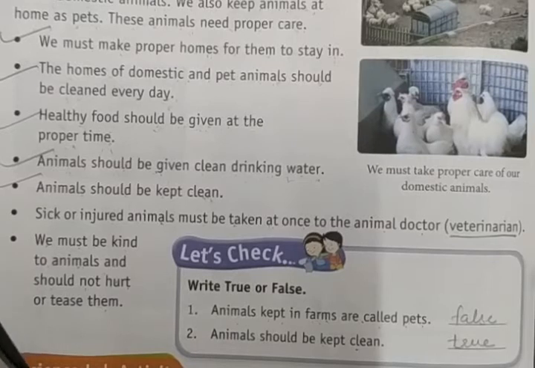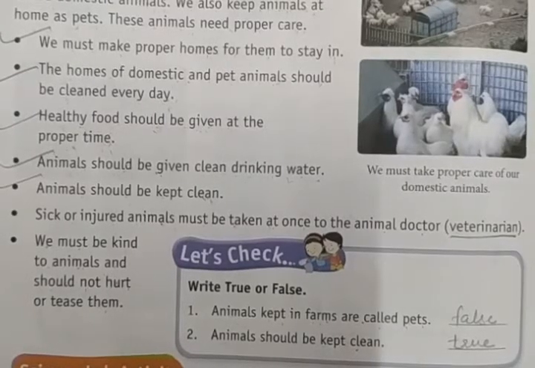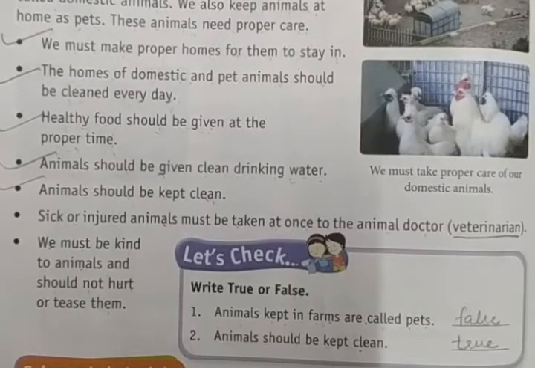Sick or injured animals must be taken to the hospital, the animal doctor, that veterinarian doctor, and we must be kind, and we should not hurt or tease the animals.